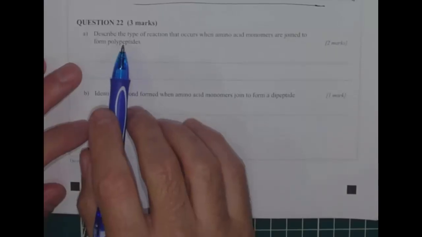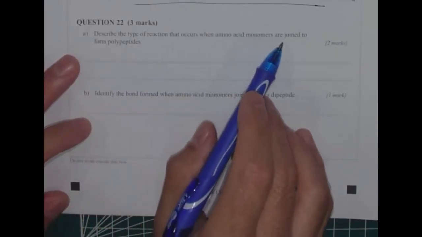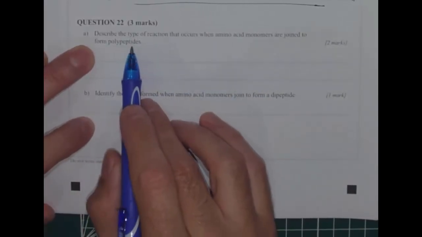Alright, describe the type of reaction that occurs when amino acid monomers are joined to polypeptides. So that's a carboxylic acid.